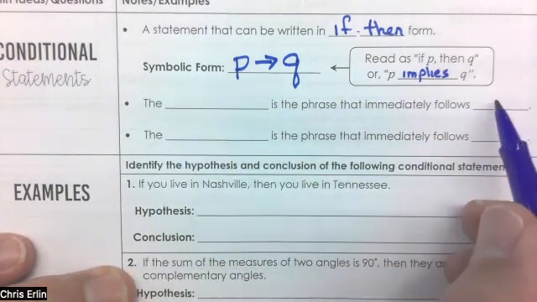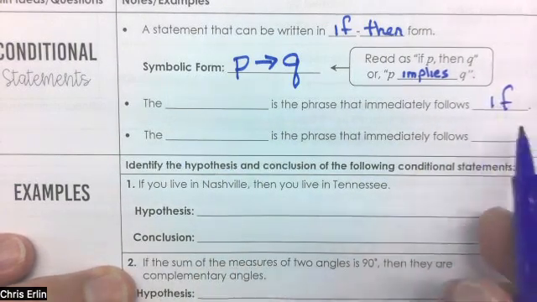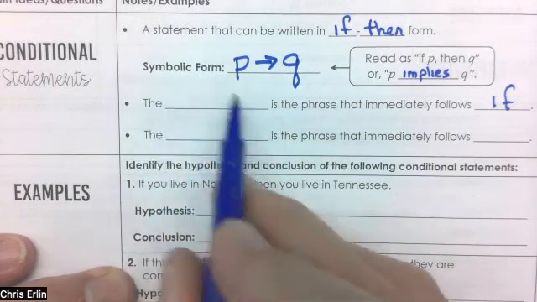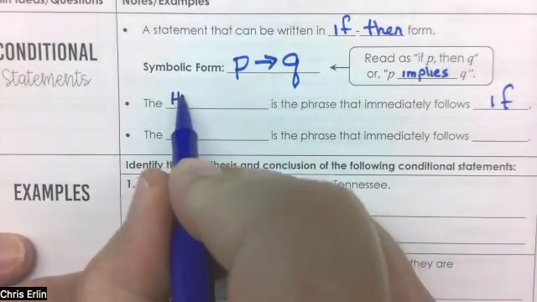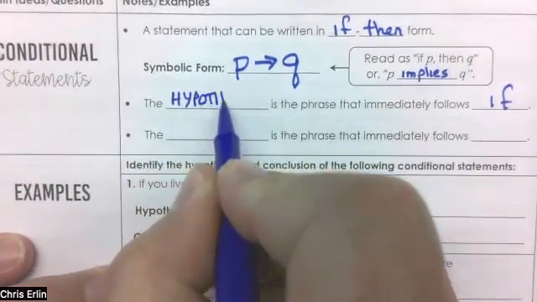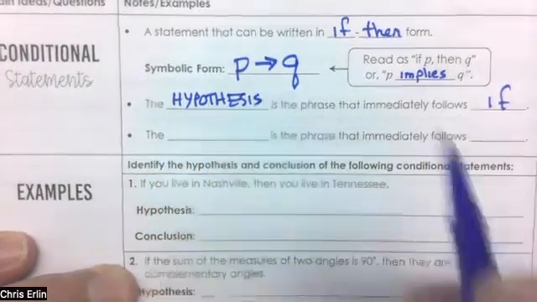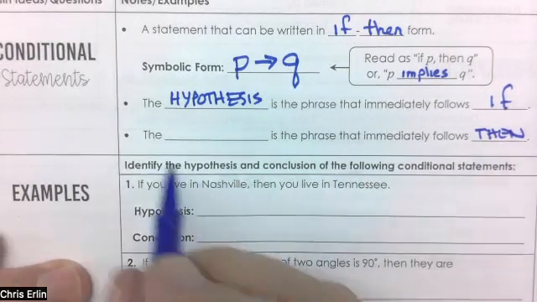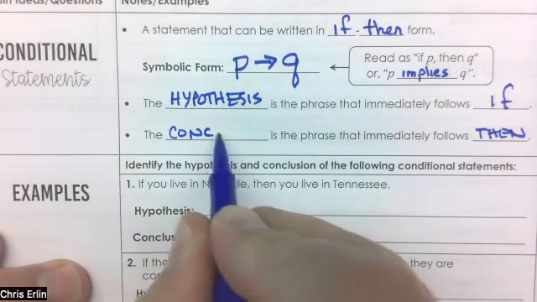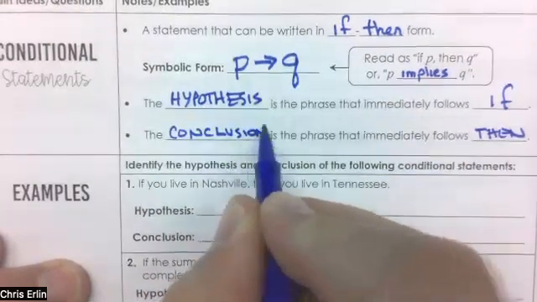And last night you learned about two phrases to describe the content of these conditional statements. What is the phrase that immediately follows if? Good. The hypothesis. And what is the phrase that immediately follows then? The conclusion. And this always messes with people in science.